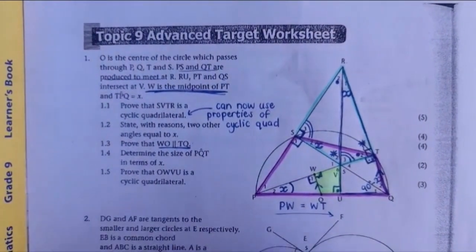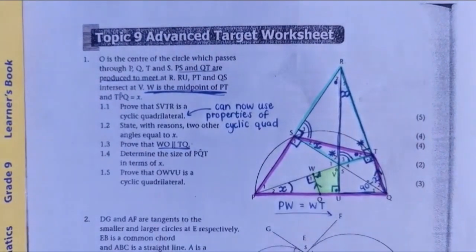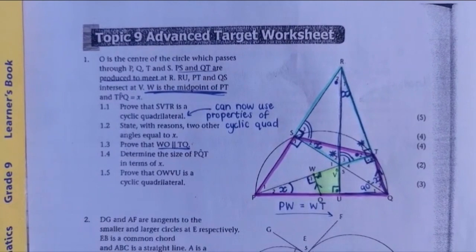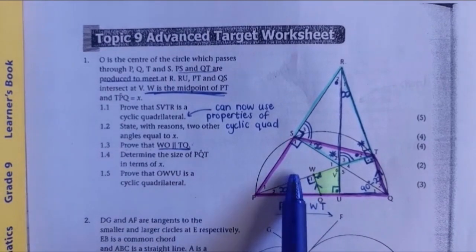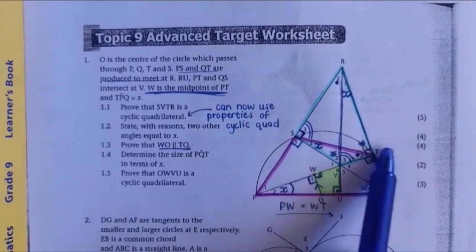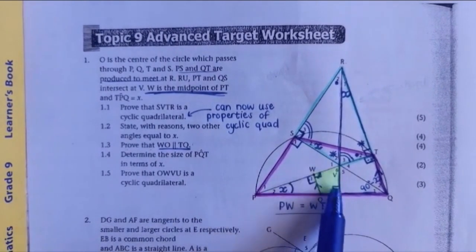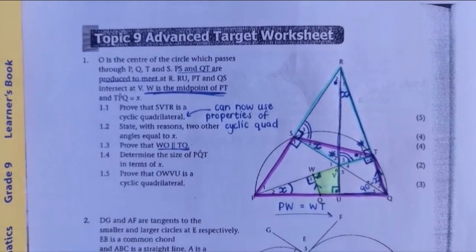We found that this is a diameter, so there's a 90 degree, there's a 90 degree. Those are two things that we could find straight away. That was quite easy. Another thing that we might have been able to find straight away, I just didn't notice it, is that because they told us that these two are equal, we could have immediately noticed that OW has to be perpendicular to that because of line from center to midpoint of chord. So that's another thing that you might have been able to identify before even starting to read through the questions.